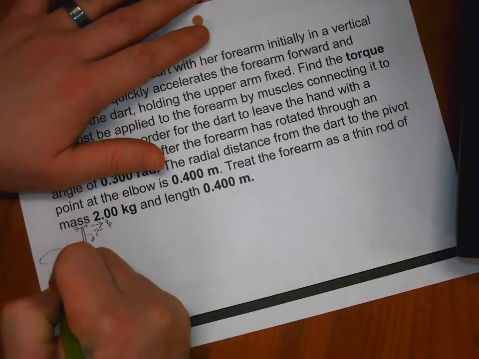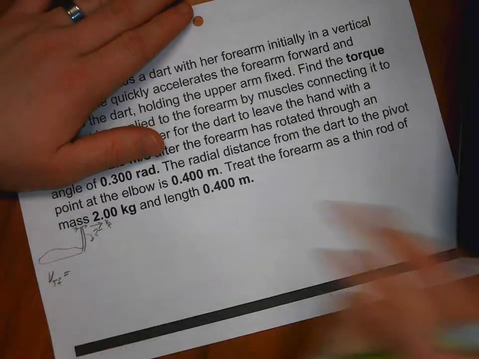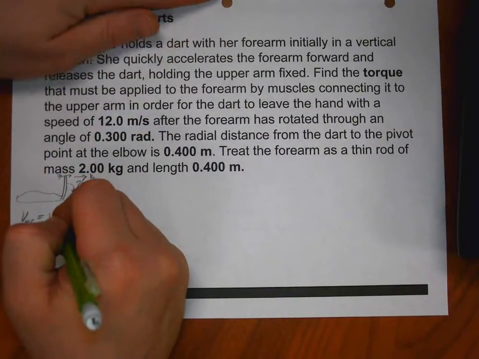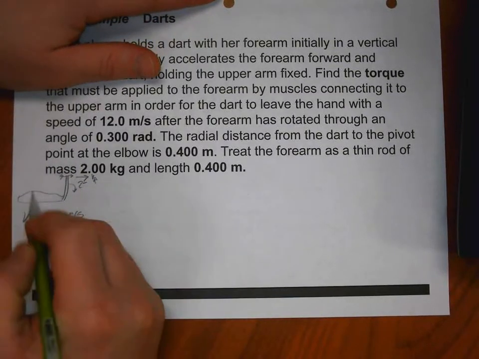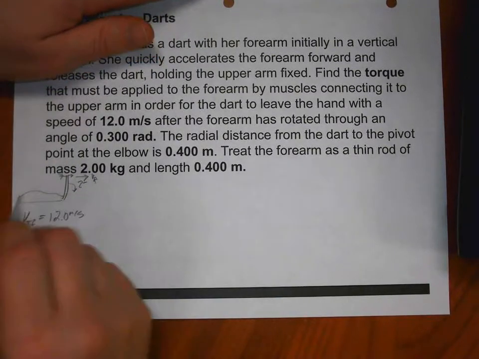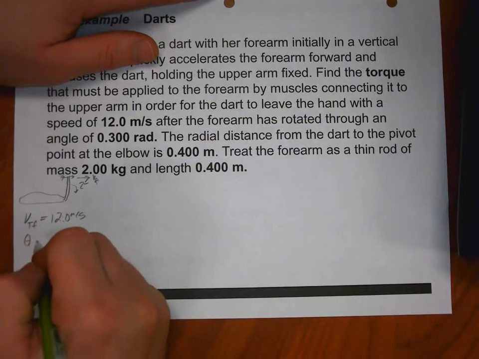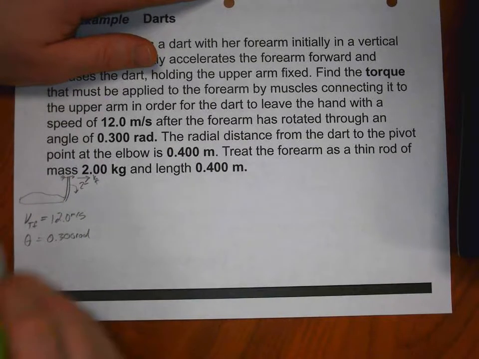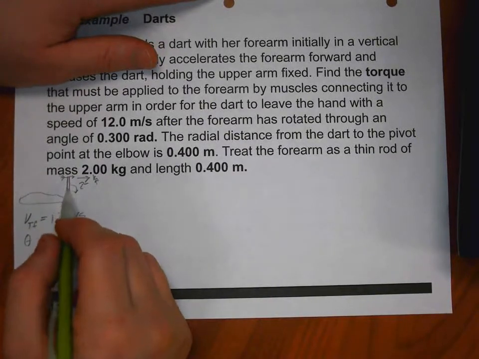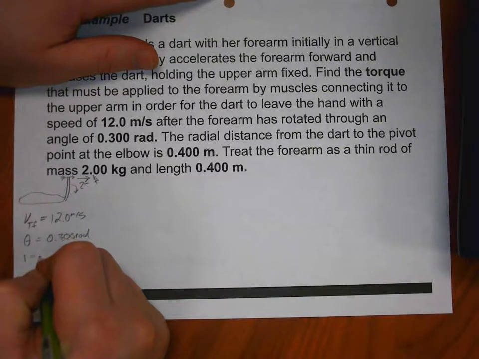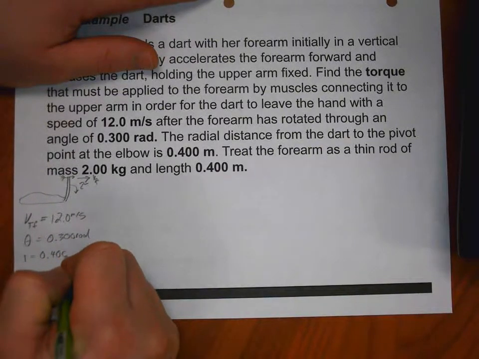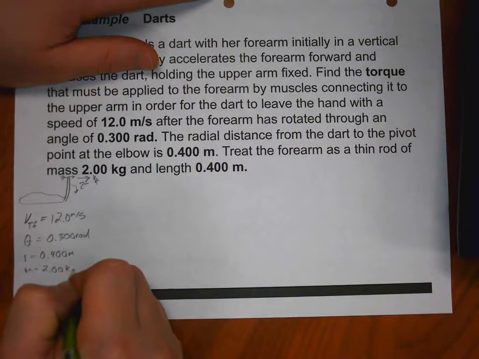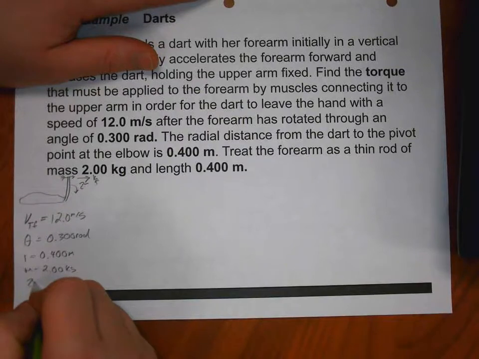We need to know the final tangential velocity is equal to 12.0 meters per second. It's rotated through an angle of 0.300 radians. The length of her arm, which I'll call R, is equal to 0.400 meters, and the mass is equal to 2.00 kilograms. What is the torque?